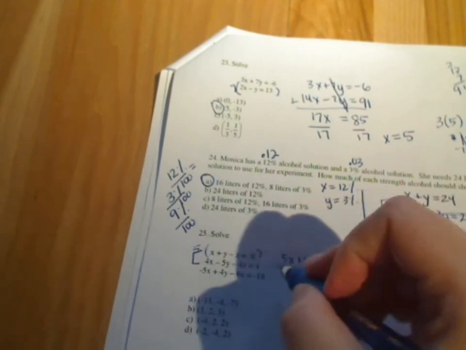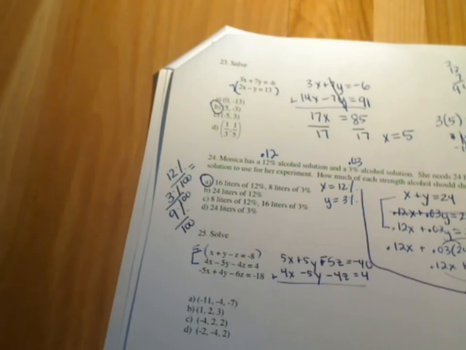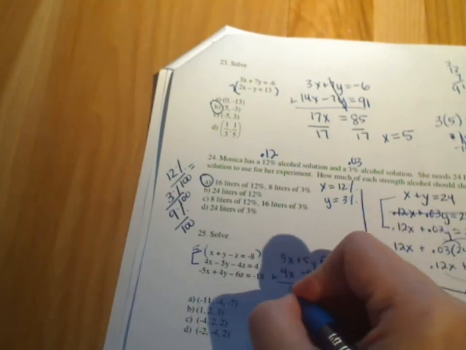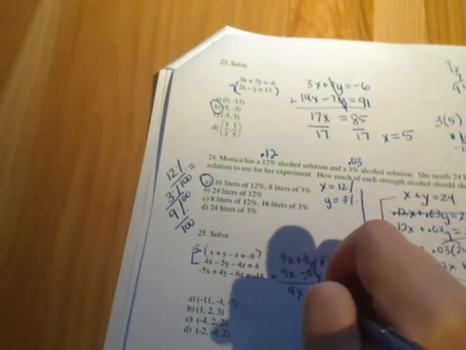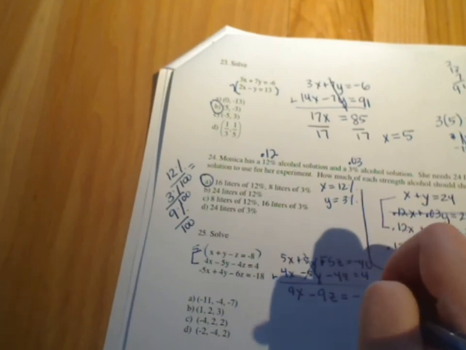So I left that second equation alone, didn't do anything with it. Now I'm going to add these up. I have 9x, y's cancel out, negative 9z equals negative 36.